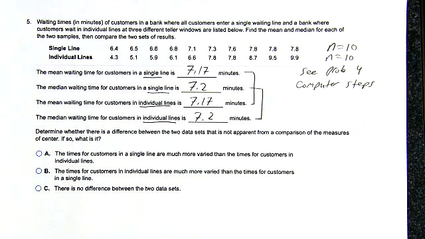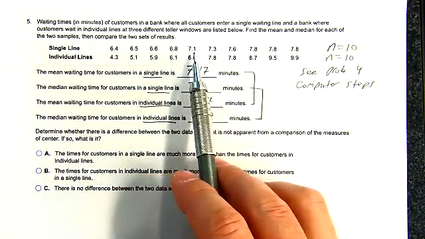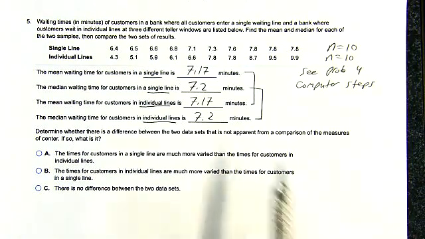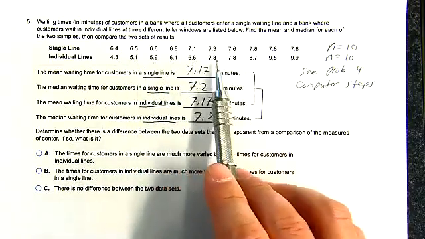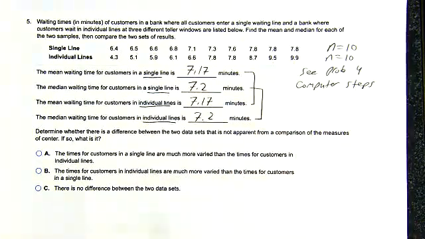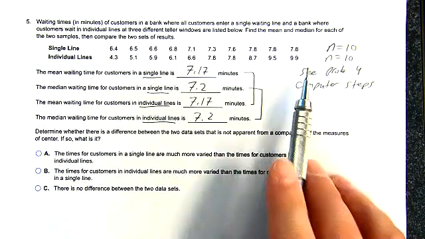But then you look at the actual numbers. Single line: 6, 6, 6, 6, 7, 7, 7, 7, 7, 7. Almost no difference in those values. 6 minutes, 7 minutes. Look at individual lines: 4, 5, 6, 6, 6, 7, 7, 8, 9, almost 10. There's a 4 minute to 10 minute range, a 6 minute difference in those values.